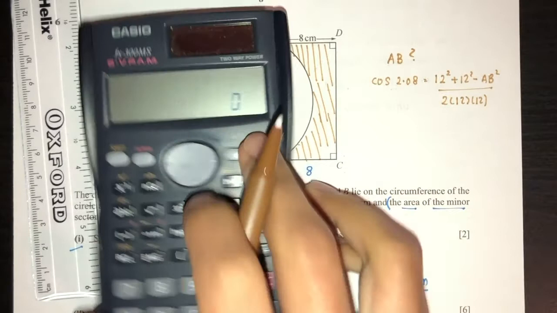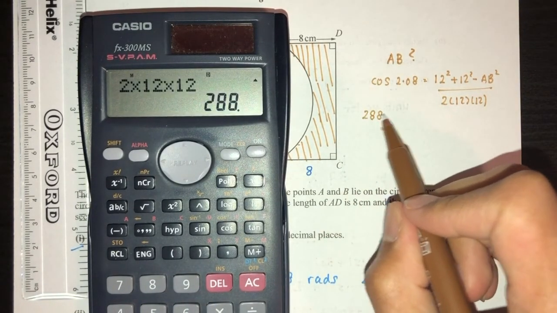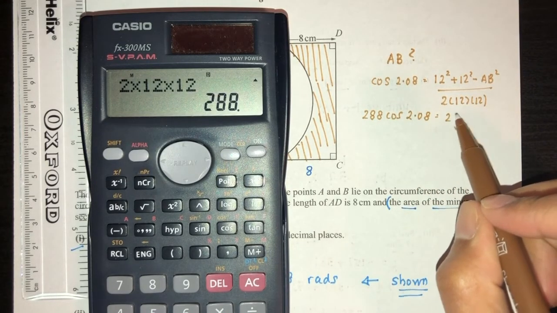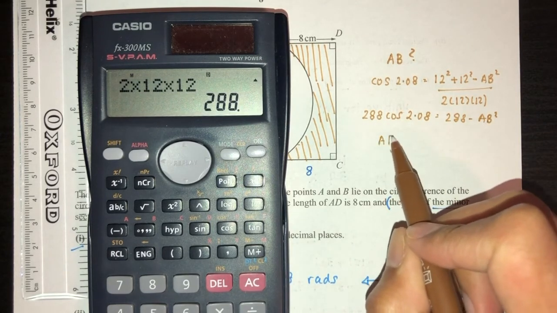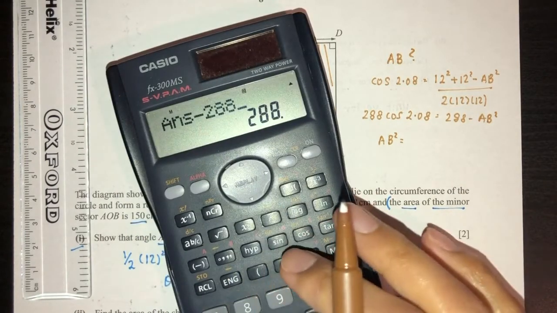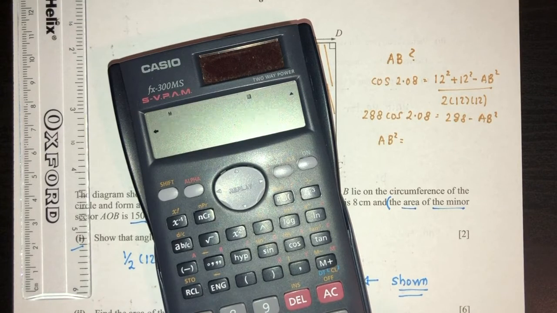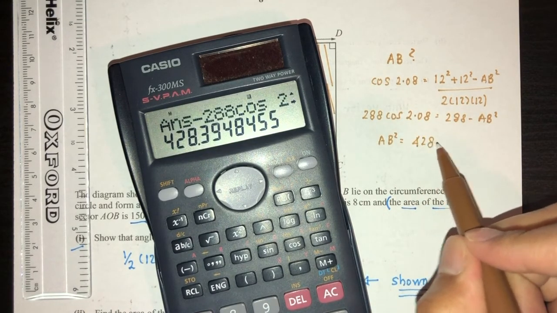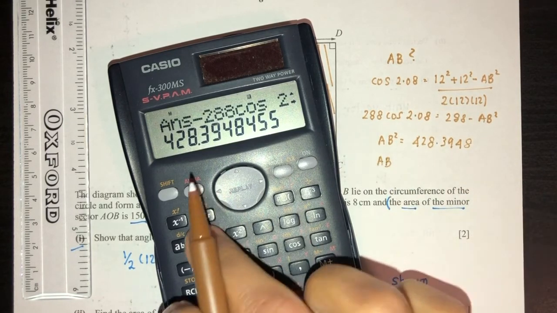So let's simplify. 2 times 12 times 12 will be 288. 288 cos of 2.08 is equal to 288 minus AB squared. So AB squared will be what? 288 minus 288 cos of 2.08, using radians. That will give 428.3948.